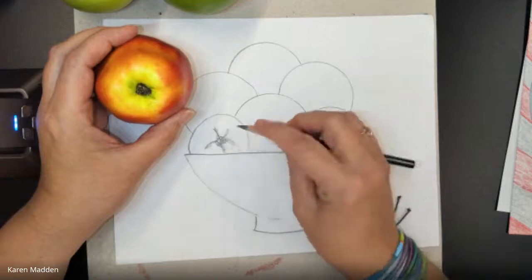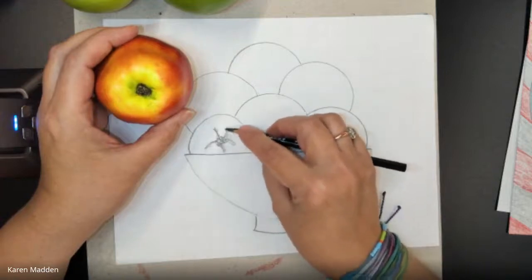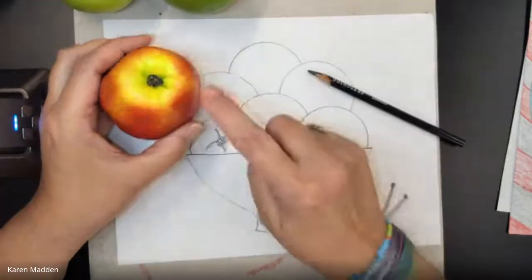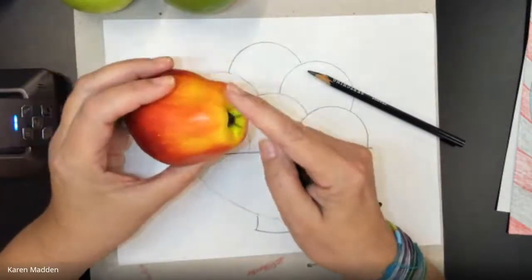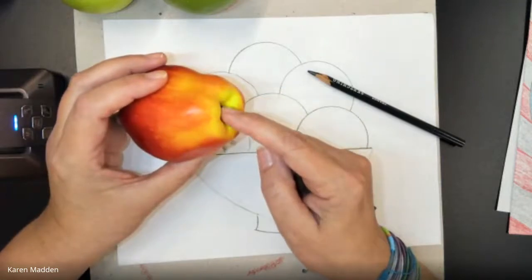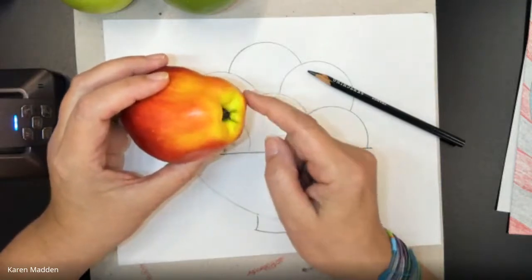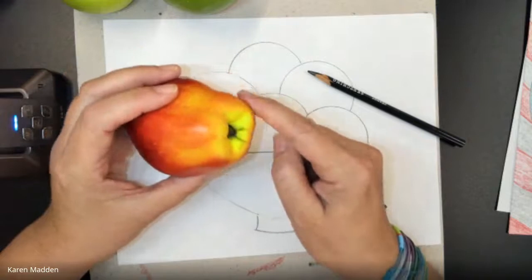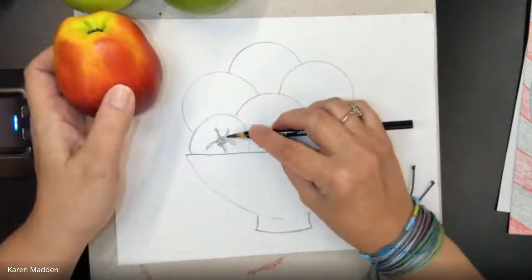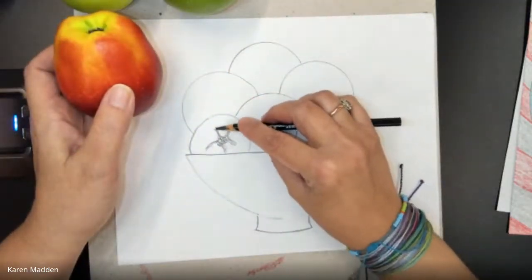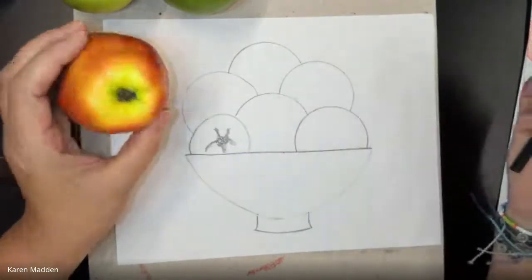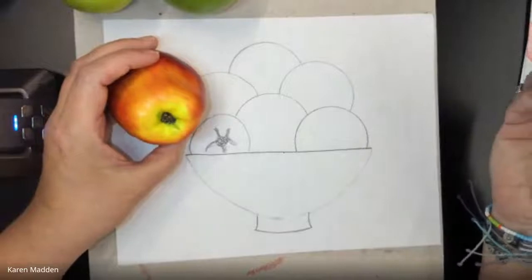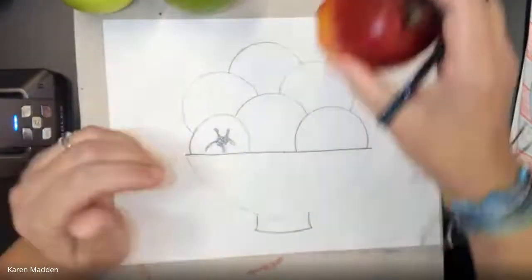I'm actually using the side of my pencil just to kind of create some lines that represent these bumps that you see kind of going around the edge. It doesn't quite look like a line, but we could draw that as a line and then as a bump going around. So as you kind of see these areas, it starts to take on the look of the bottom of an apple. So that's maybe why this one's a little bit smaller.